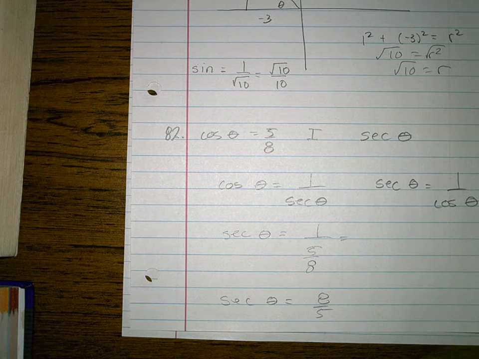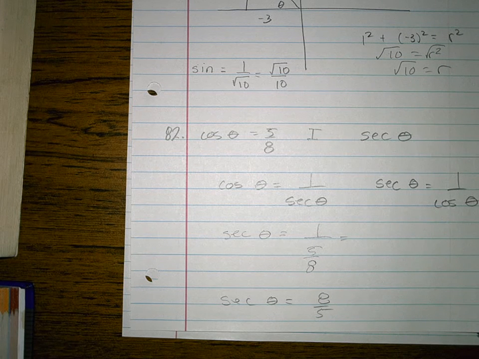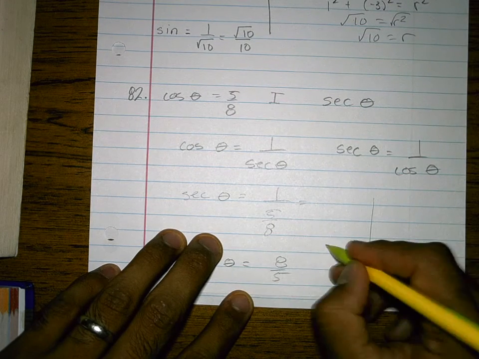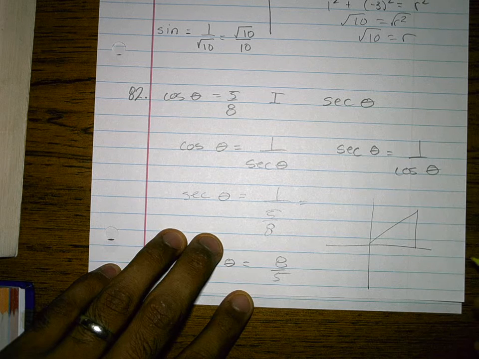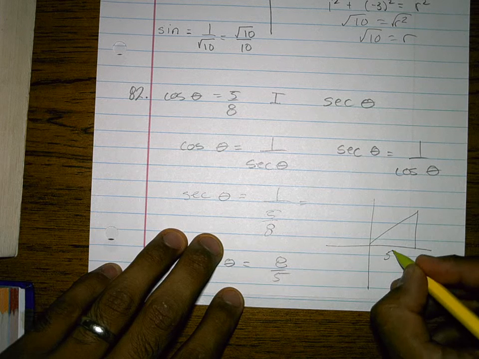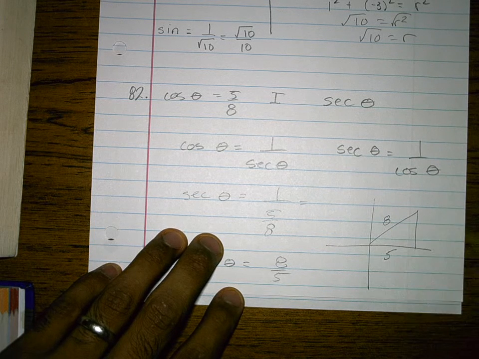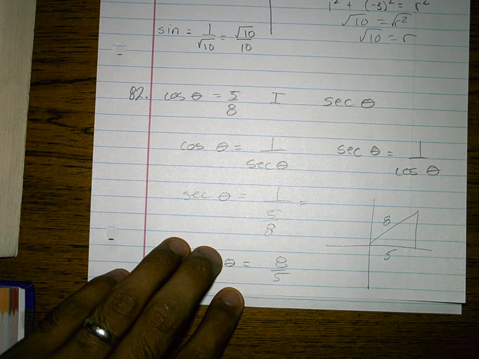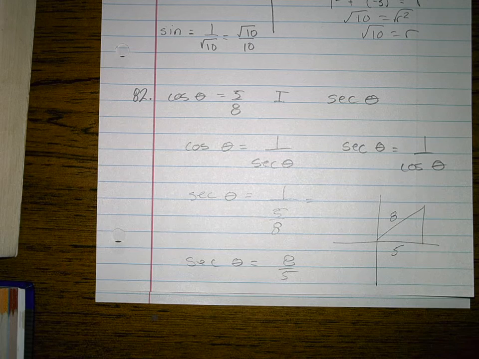I could build the triangle just like I did above, but this is easier. Just to show you real quick, I'd be over here in quadrant 1. Cosine is defined as the x value over the r value, and secant from this definition is defined as r over x. So it just literally puts the 8 on top of the 5. Either one of those is pretty quick.